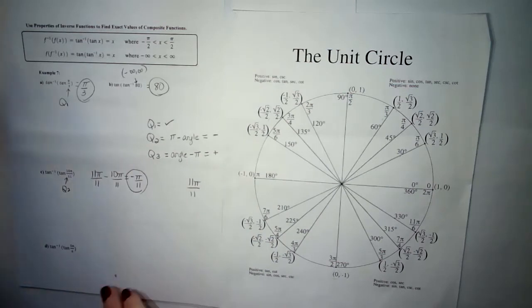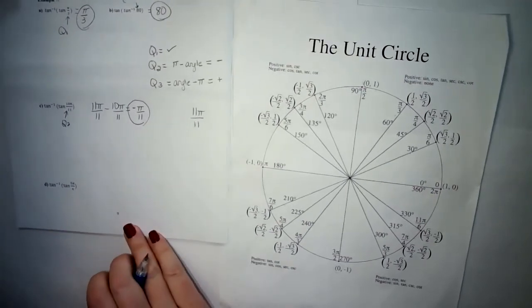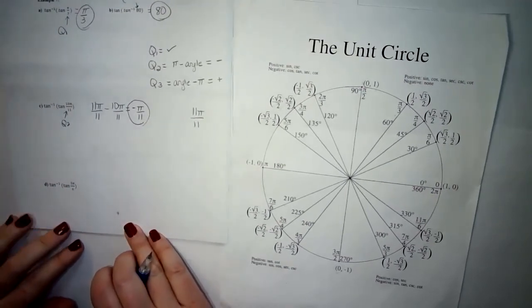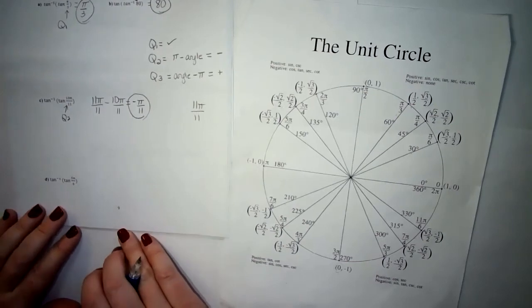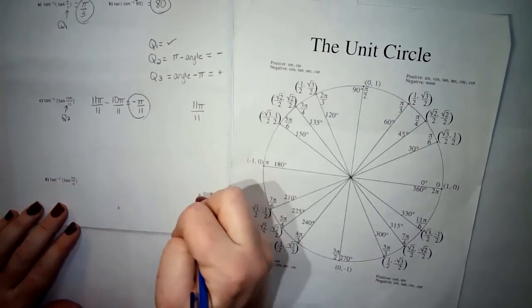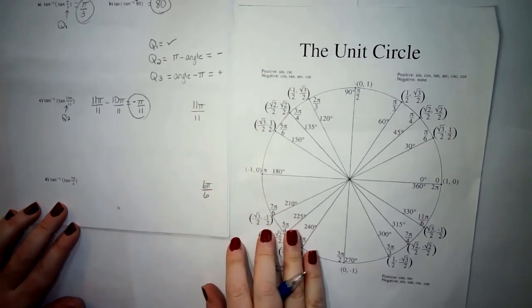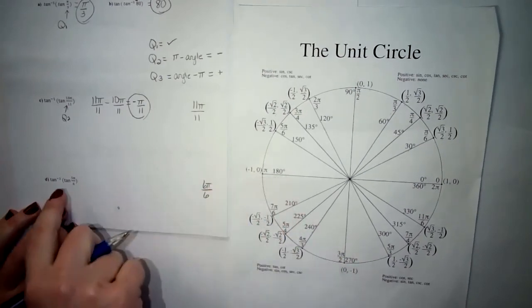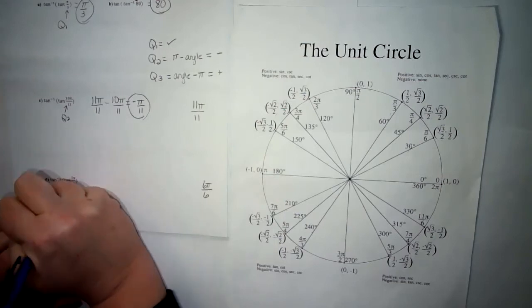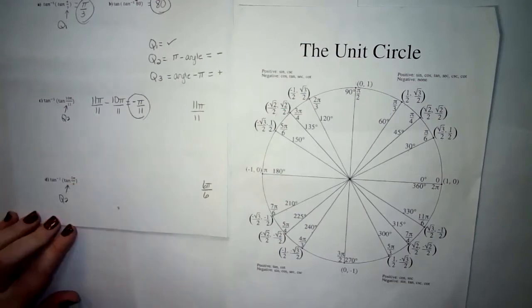All right, let's look at this next one down here. Okay, tangent of 5 pi over 6. All right, if you're not sure where 5 pi over 6 is, make yourself a little placeholder out of pi. 6 pi over 6. That's going to put 5 pi over 6 again in quadrant 2.